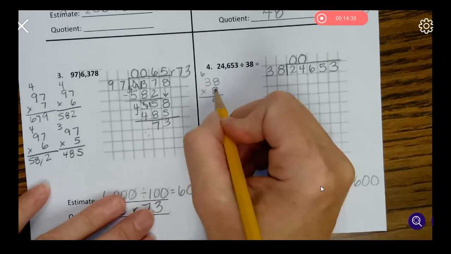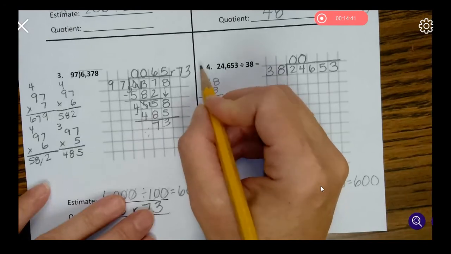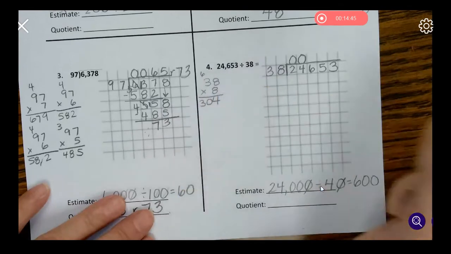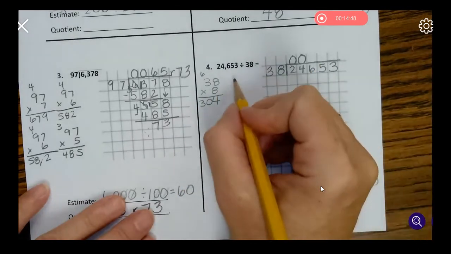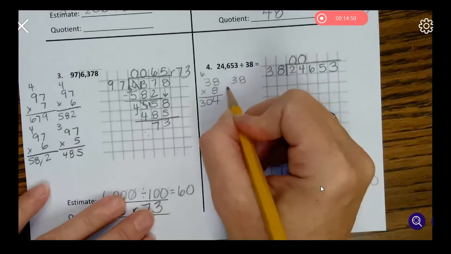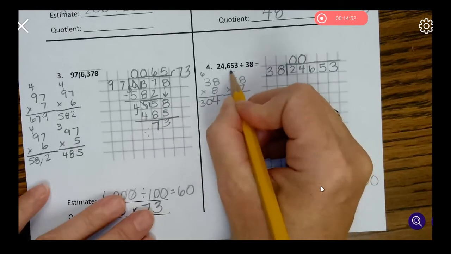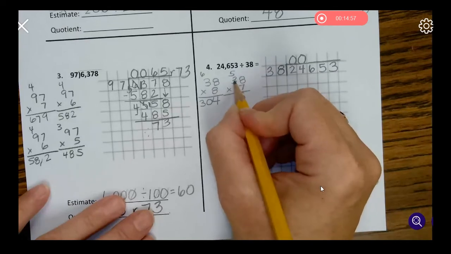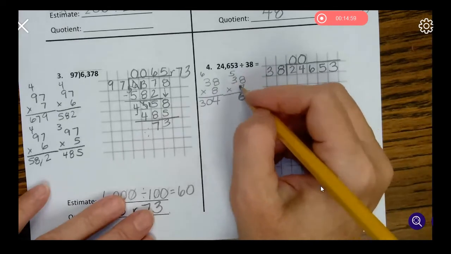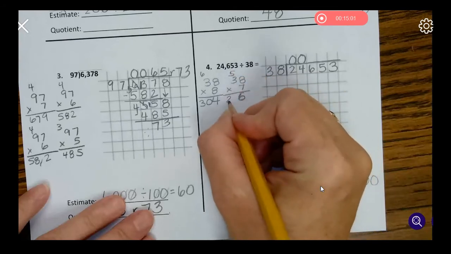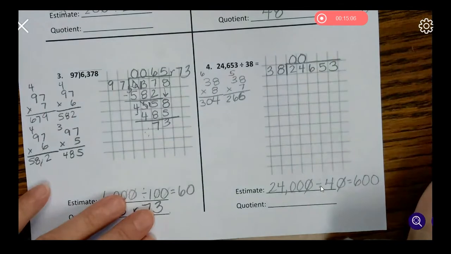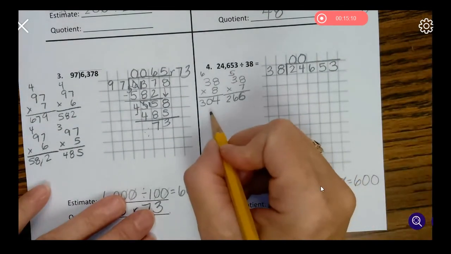64, 24, 25, 26, 27, 28, 29, 30. Okay, too high. So then we're going to do 38 times 7, 56, 7 times 3 is 21, 26. Okay, oh wait, 21? Yeah, 26. Ooh, interesting. For us to guess, that's a first for me.